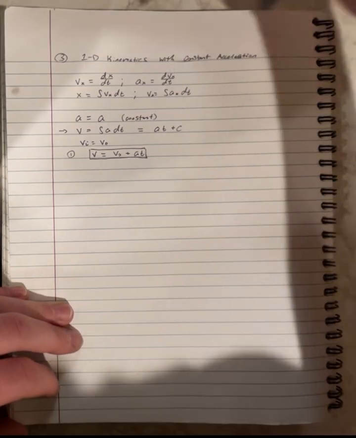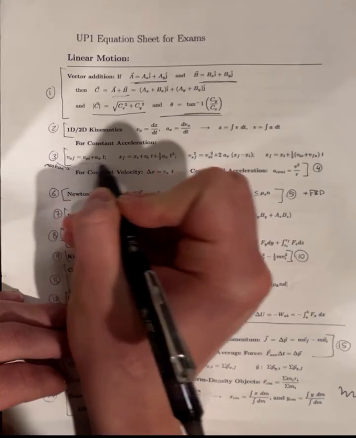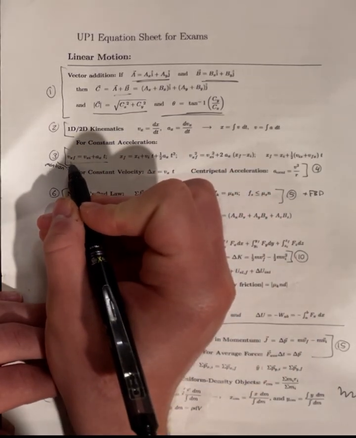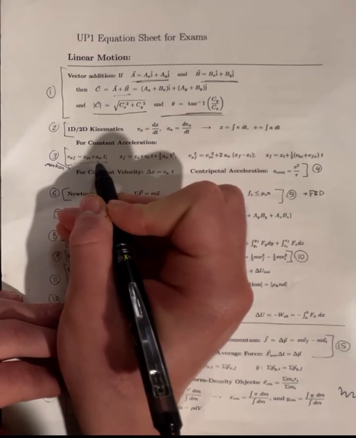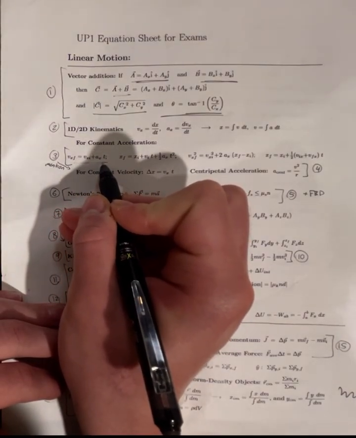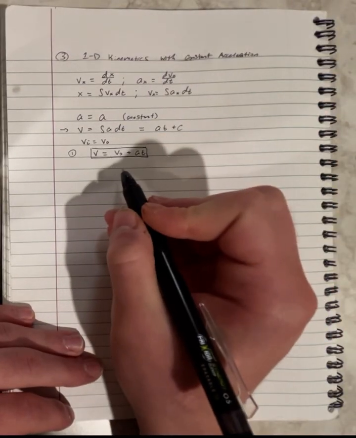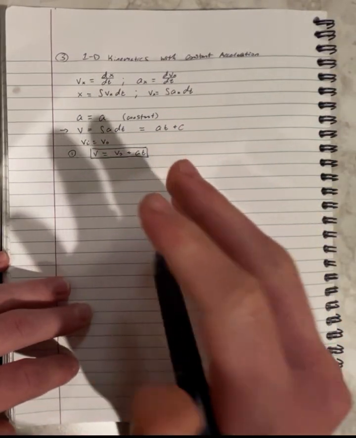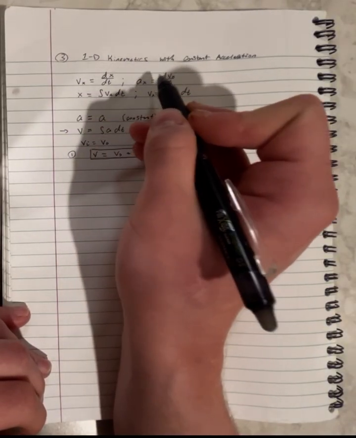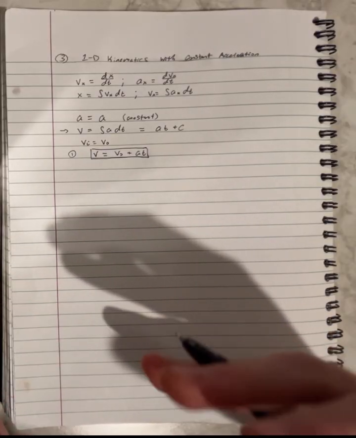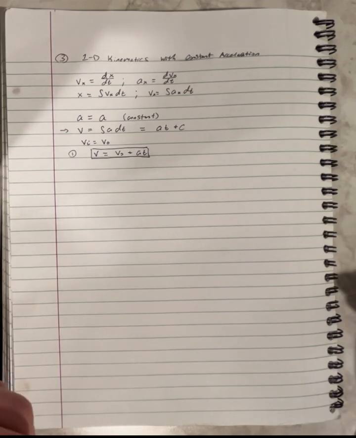The way they've written it on your equation sheet is like this. That's this one: Vf in some dimension, they're calling it x, is equal to vi in that same dimension, plus the acceleration in that dimension times the time. So the dimensions are very important, and I've omitted them here, but it's important to remember that these are one-dimensional kinematics equations. That doesn't mean that you can't use them if you're working in 3 dimensions. It just means that you do have to split it up into all 3 dimensions.